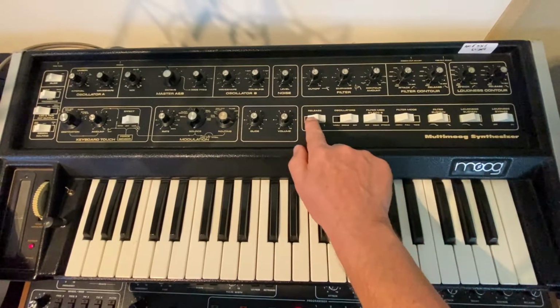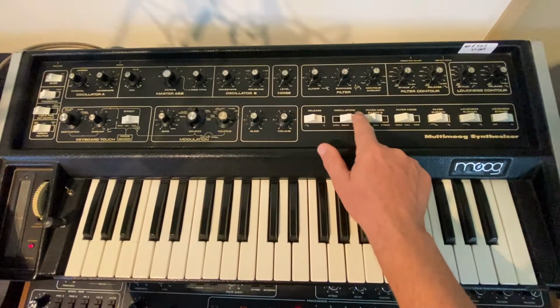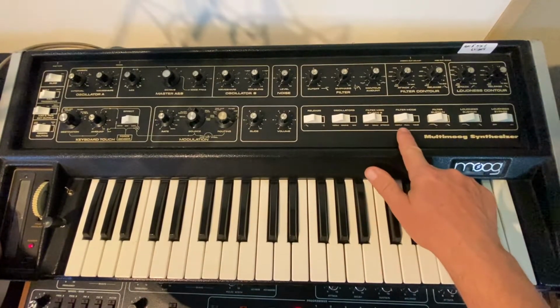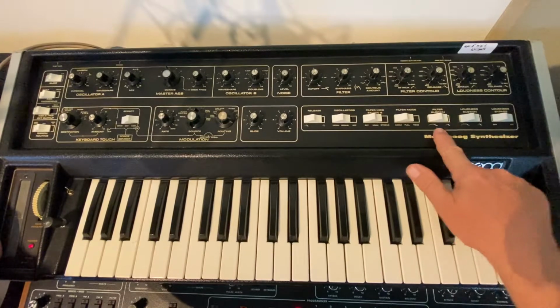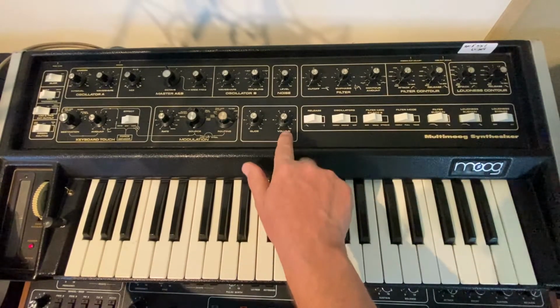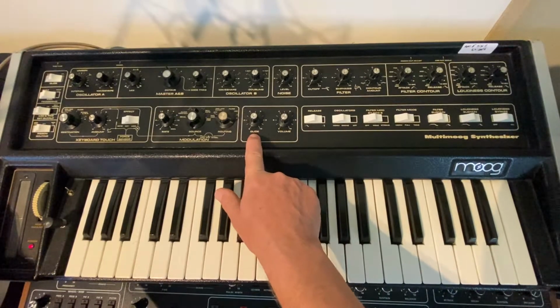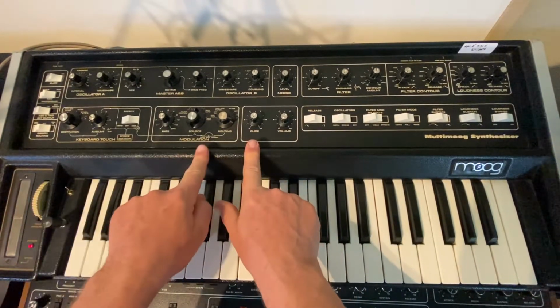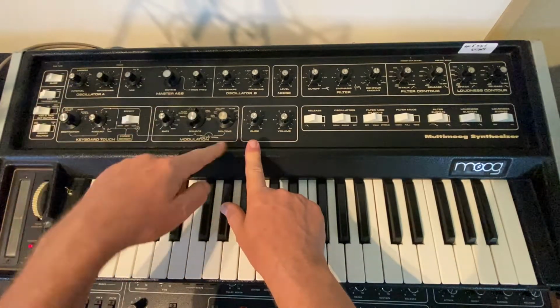A couple of knobs here to try to change the character of the filter, to try to change the character of the envelope. A volume, a glide, I will explain later. And here is a modulator section. So you can modulate the oscillator with this section.